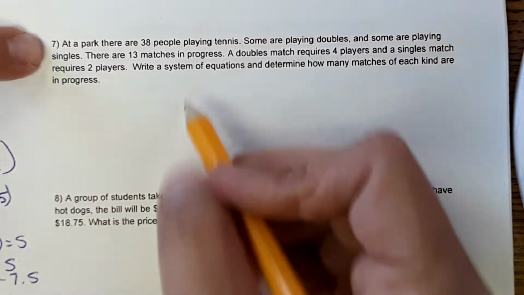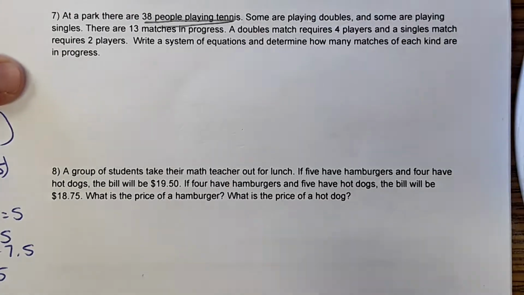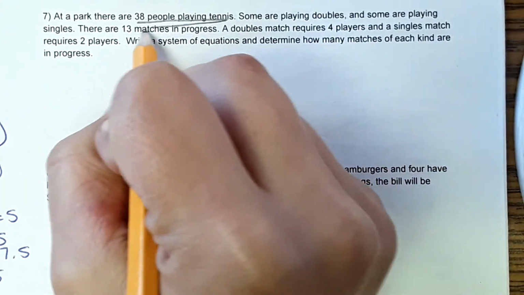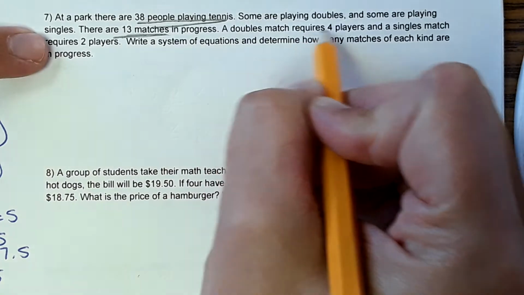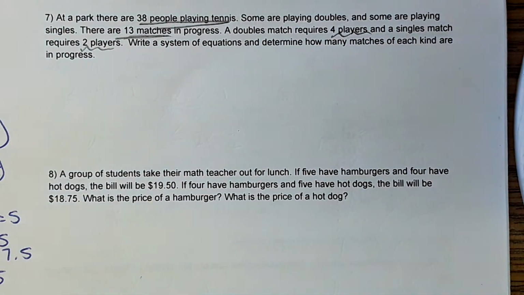At a park, there are 38 people playing tennis. Some are playing doubles and some are playing singles. There are 13 matches in progress. A doubles match requires 4 players. A singles match requires 2 players. Write a system of equations and determine how many matches of each kind are in progress.